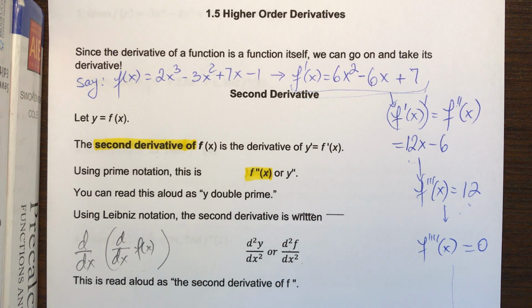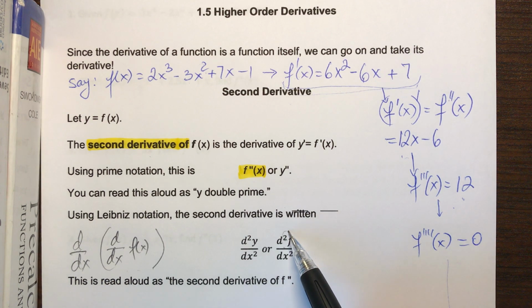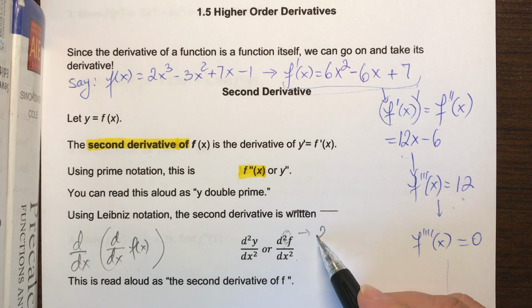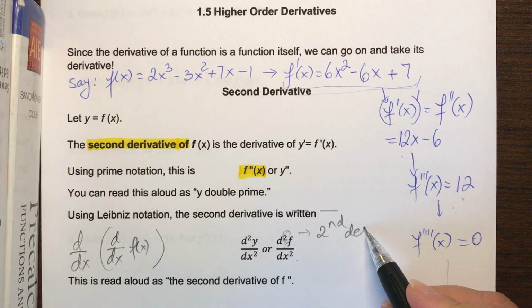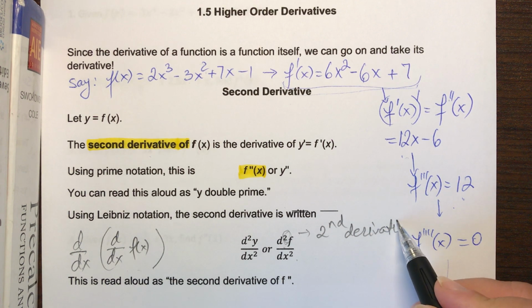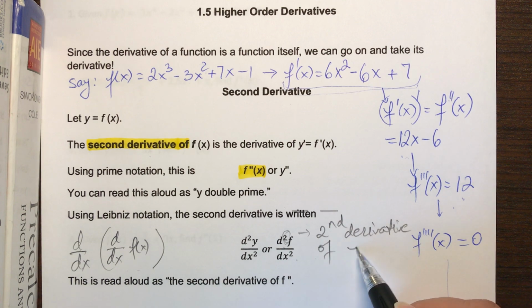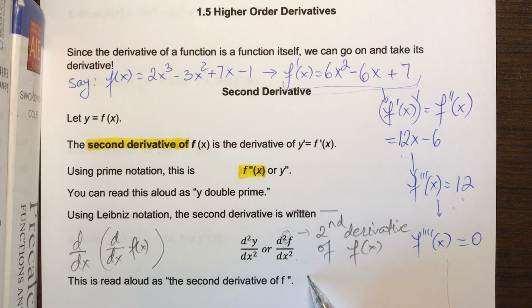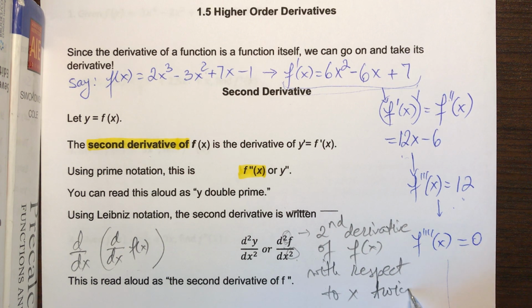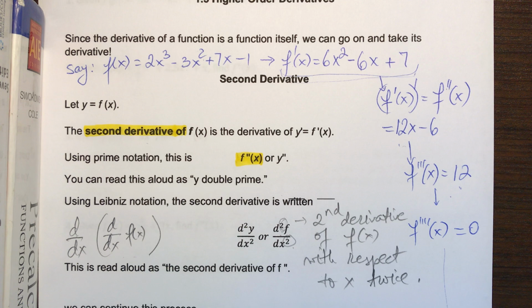And we can move on and on. So basically, we're going to take the derivative. What this simply means, one more time, is the second derivative of f of x with respect to x twice. So both times the derivative is with respect to x.